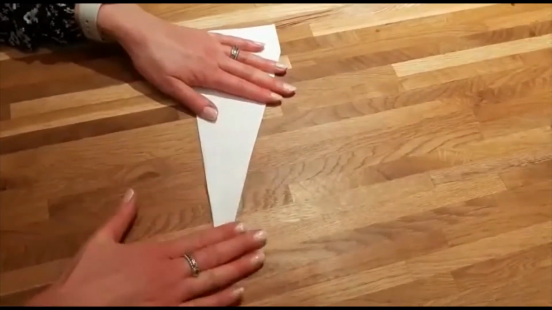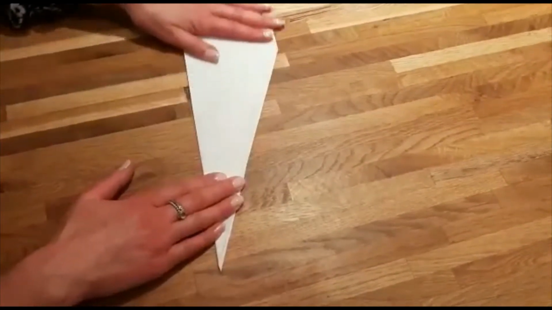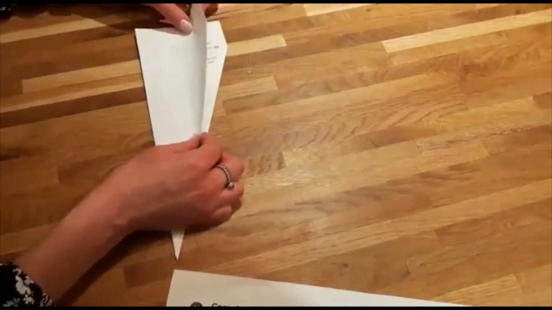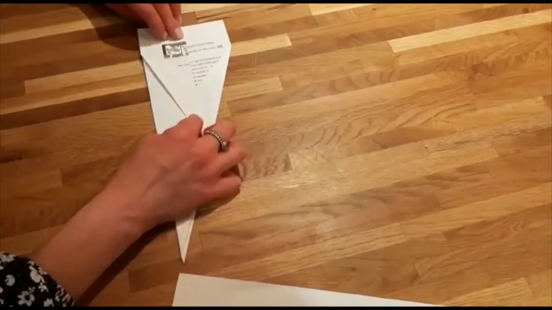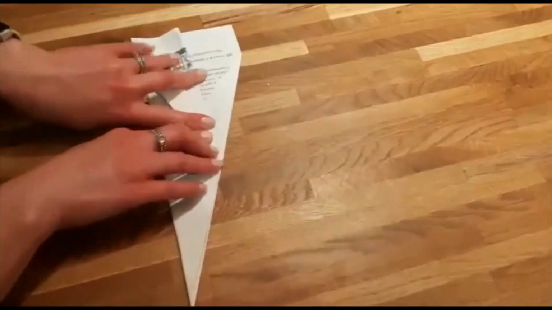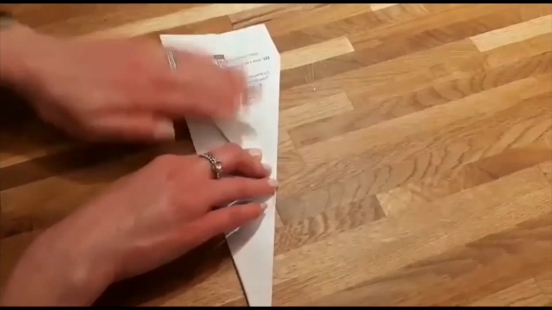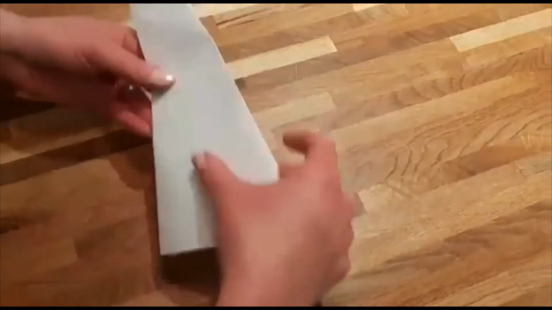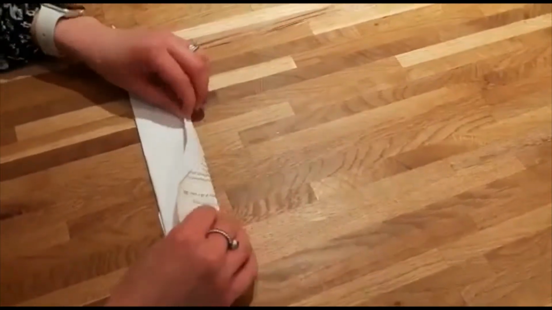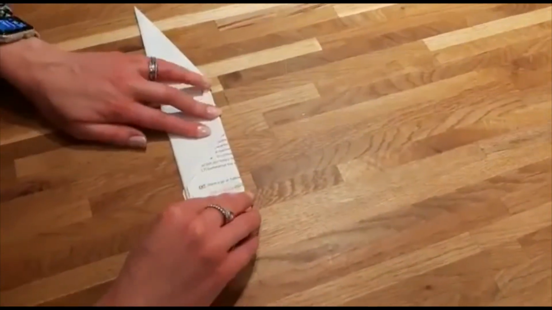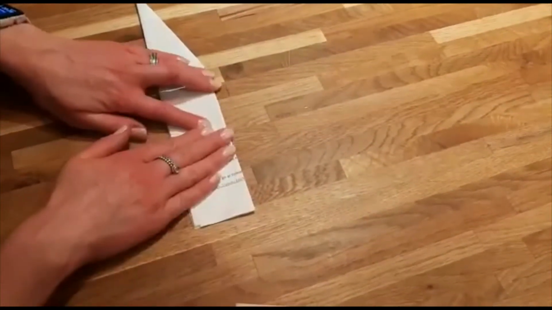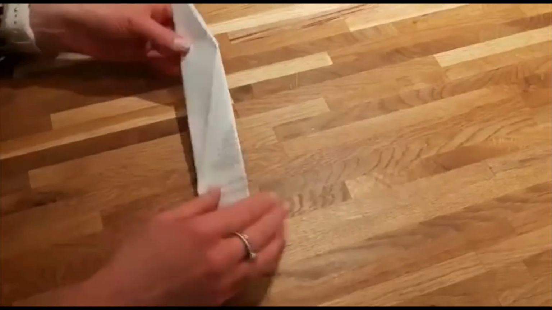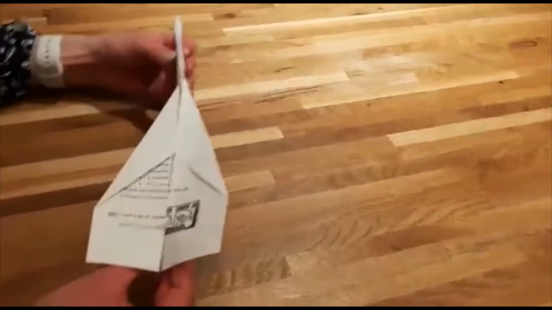Push it down so it's nice and smooth and crisp. And then you're going to take this edge and you're going to fold it down to form your wings, like that. And then on the other side, turn it over and fold it there to make your other wing. Now there is your basic paper aeroplane.